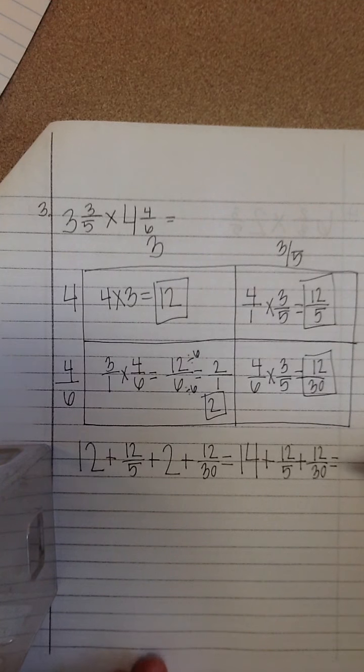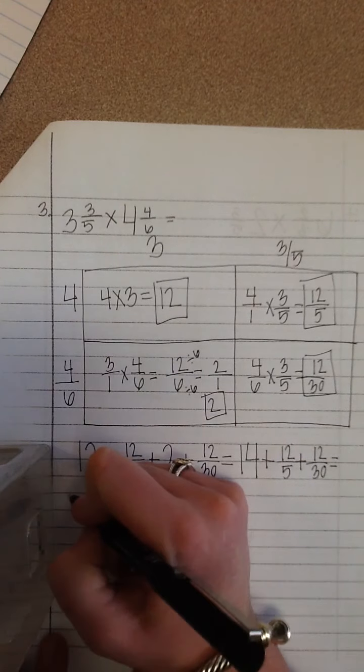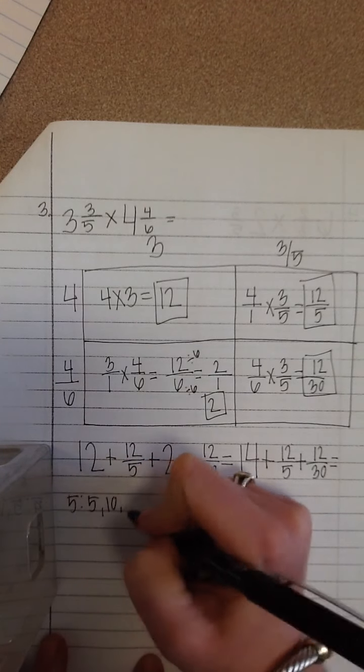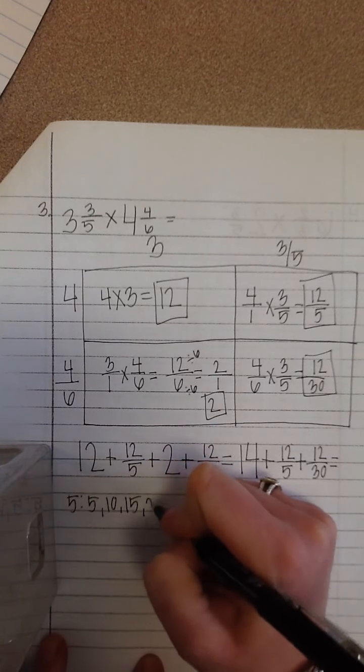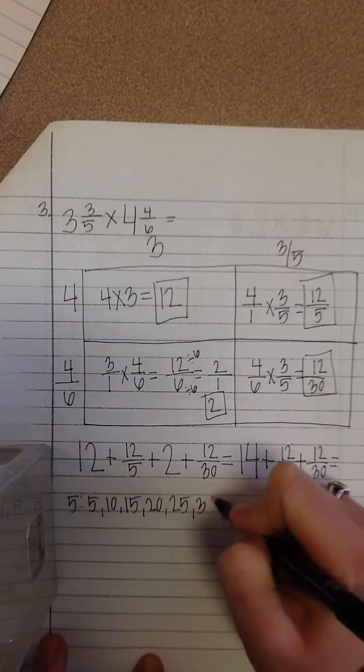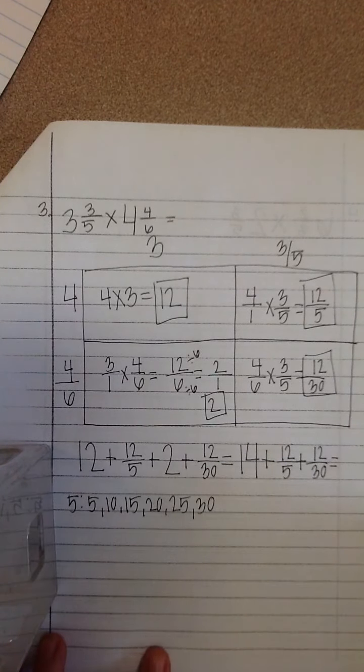Now, I need to get common denominators so I can add them together. I know automatically what I can do is list my multiples: 5, 10, 15, 20, 25, 30. I'm going to stop right there because I know 5 goes into 30.